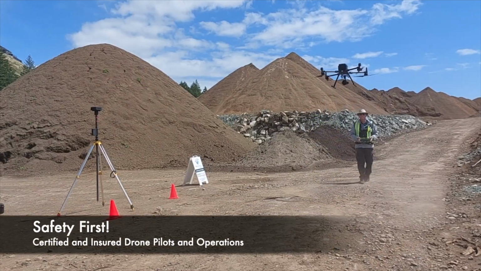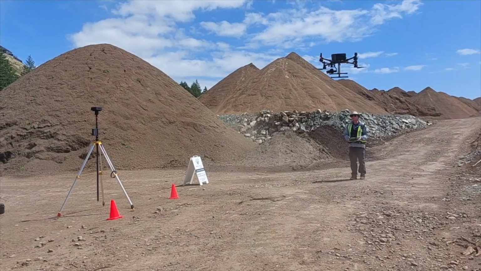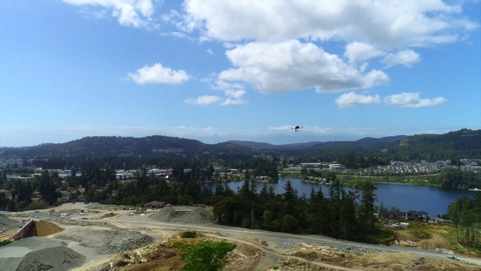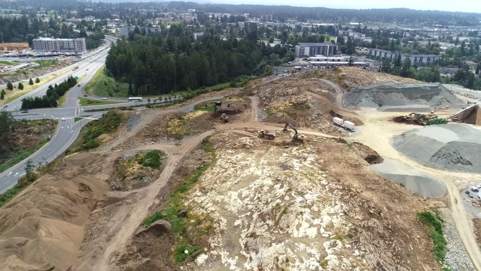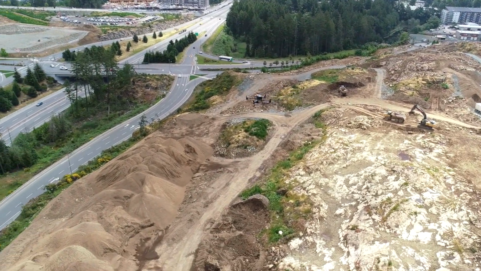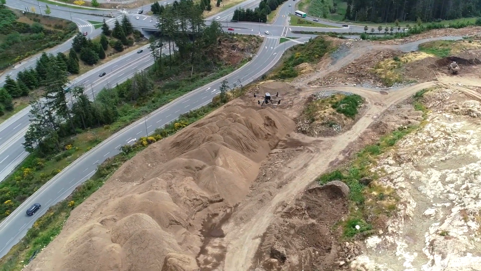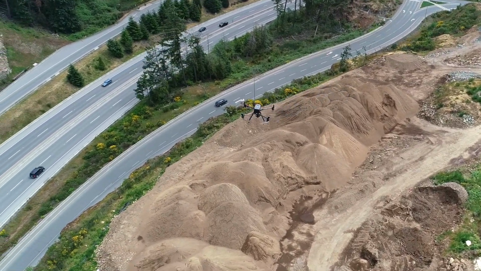This machine is very heavy and very dangerous potentially, and with over 10 years of experience and 3,500 hours of flight time, we have the correct protocols and checklists that each flight needs to be done safely and professionally.